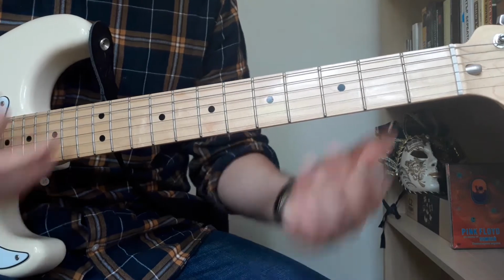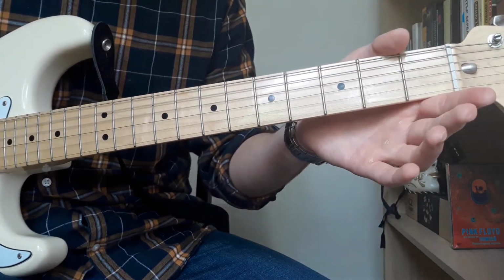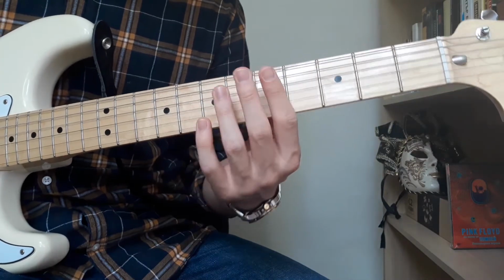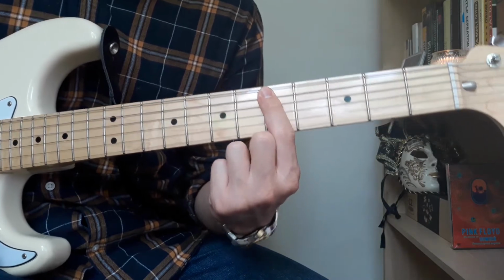So the chorus is G major, which I think he plays open, and your second chord is again C major. So.